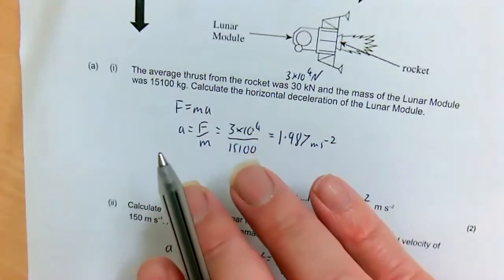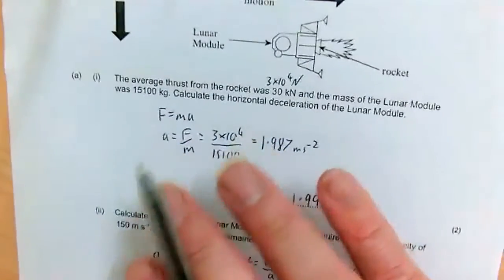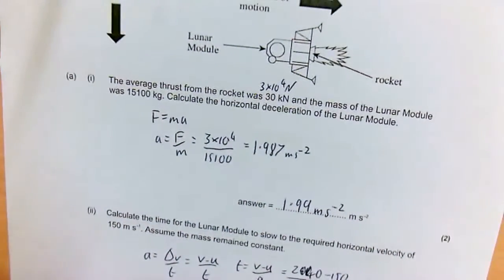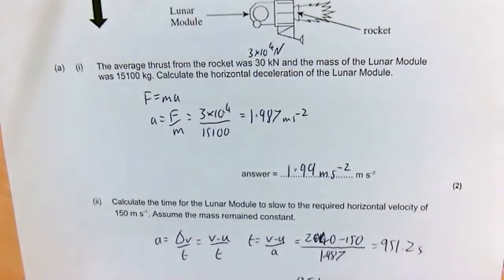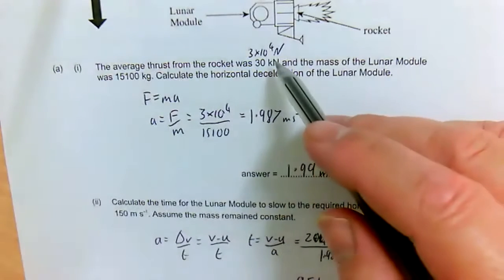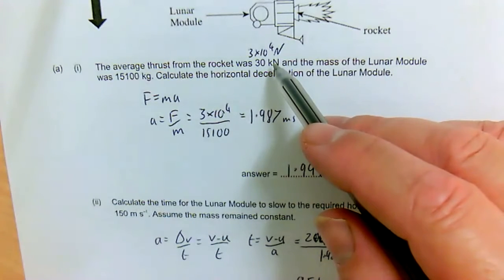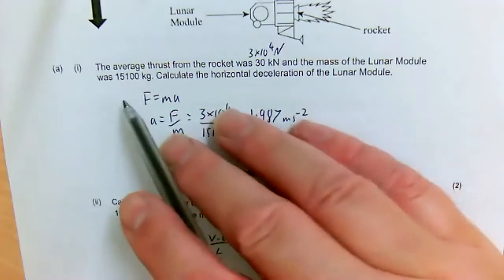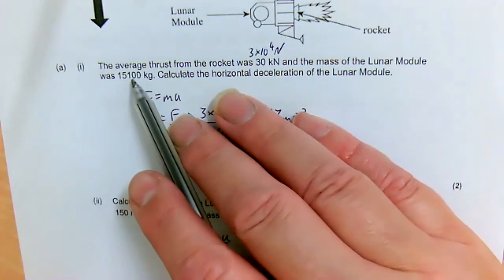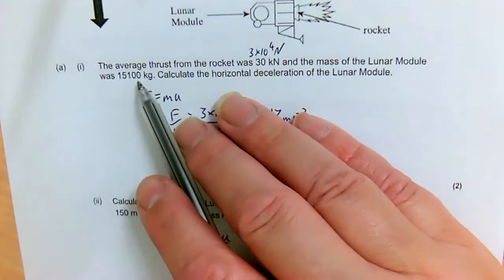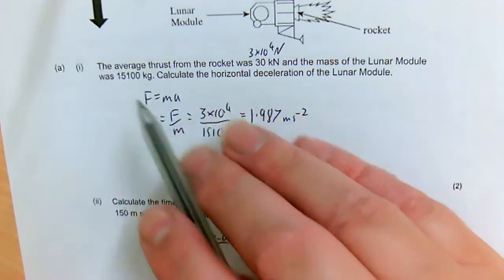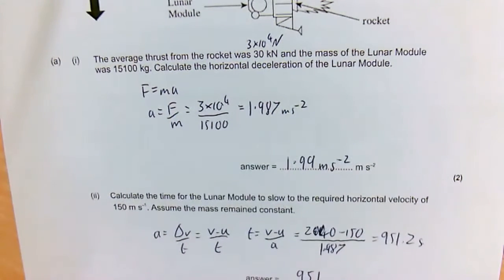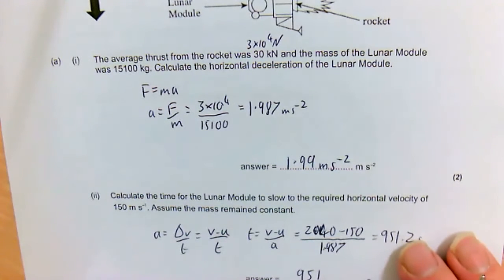Right. So once you know that, then you know the force is 30,000 newtons. So that's 3 times 10 to the power 4 divided by the mass, which is 15,100. Now they're not taking into account the burning of the fuel here. Maybe that'll come later, but here they're just looking for the horizontal acceleration due to that mass. So that's all you do. That's all that is.